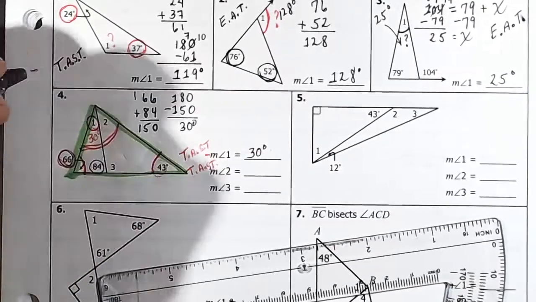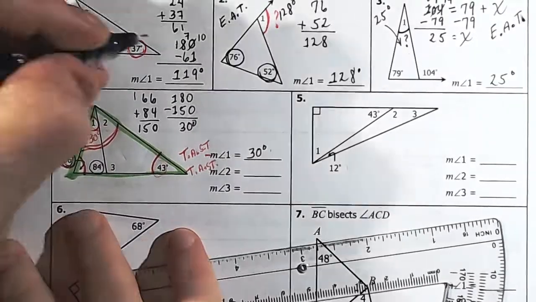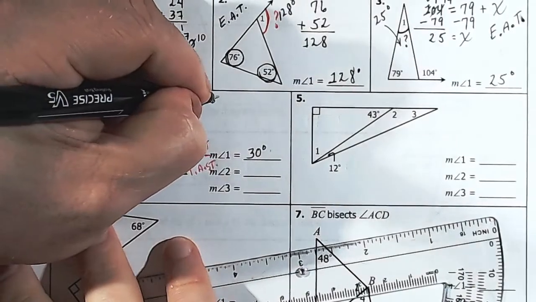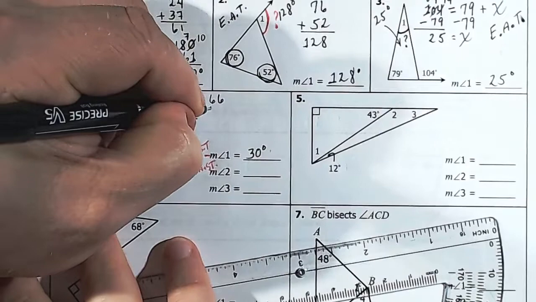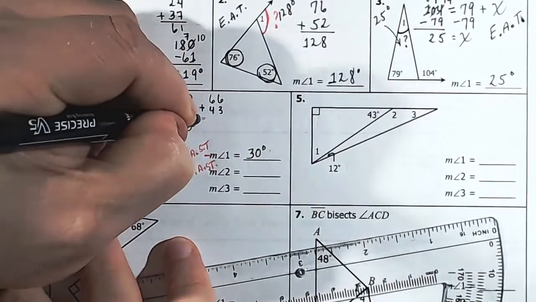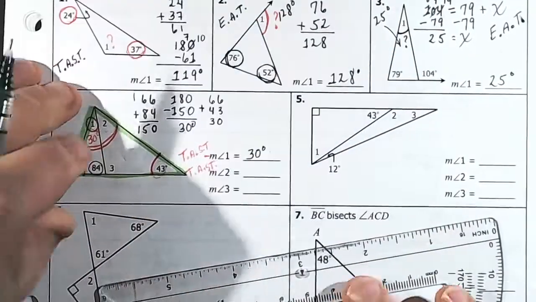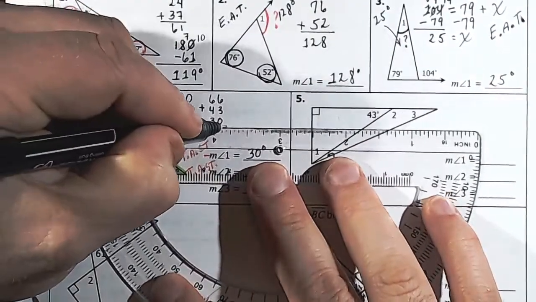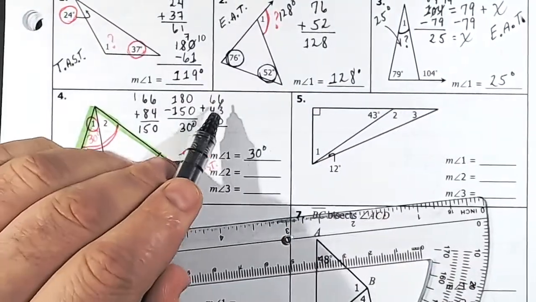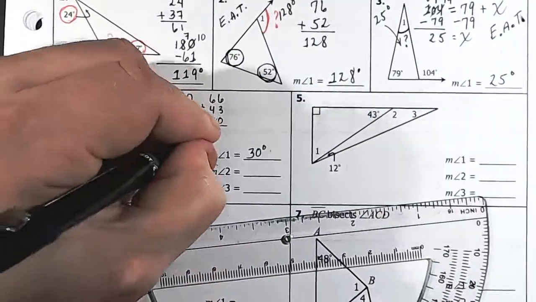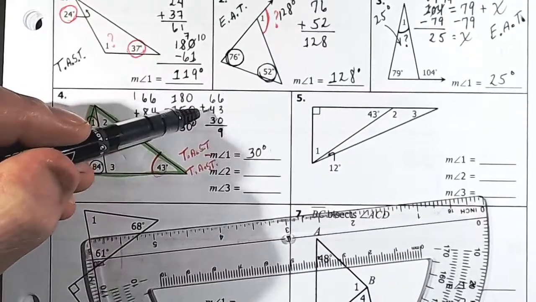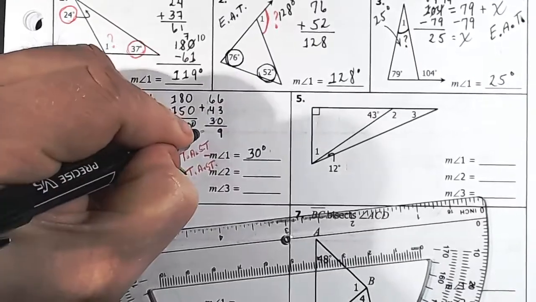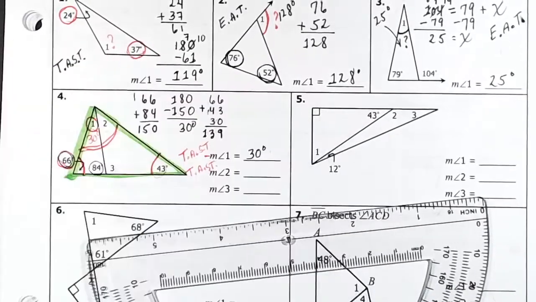So let's see what we got to do here. 66 plus 43, that's my first little calculation. Well, I guess we can add 30 into the mix too. 66 plus 43 plus 30. We can stack add multiple numbers like that. So 6 plus 3 plus 0 is 9. And 6 plus 4 is 10, plus 3 is 13. So this all adds up to 139.